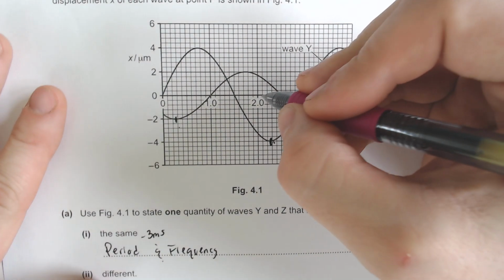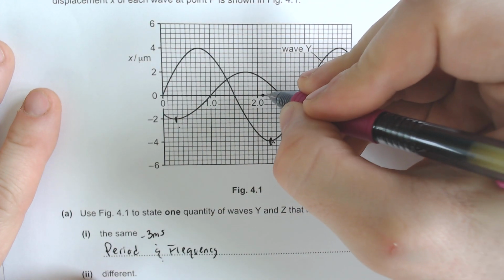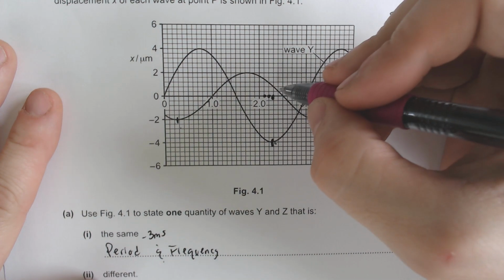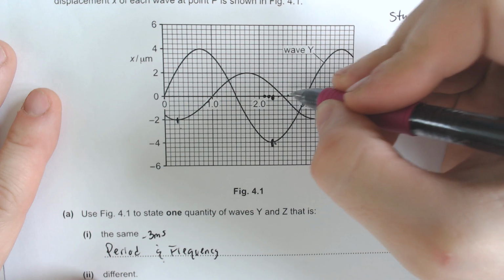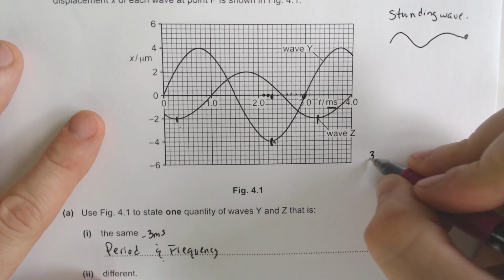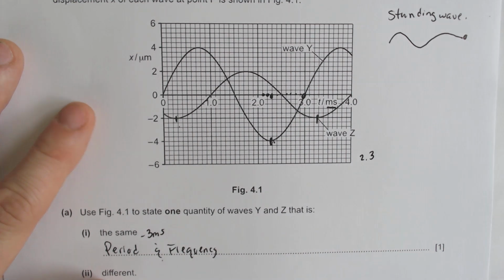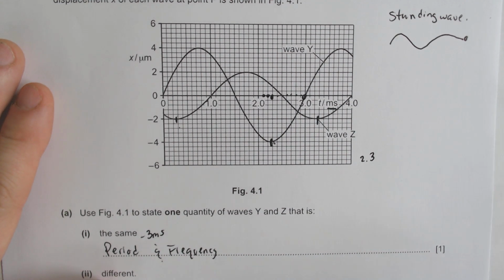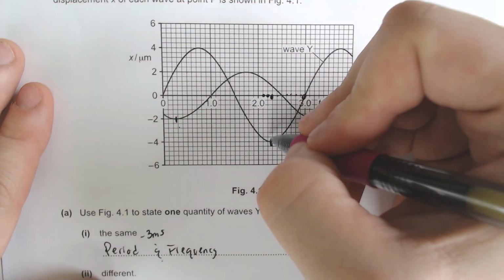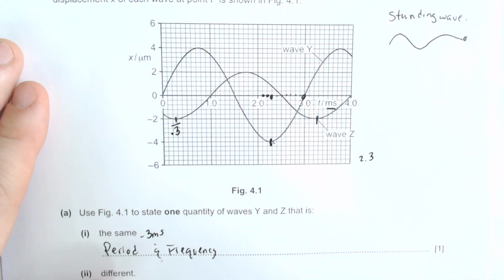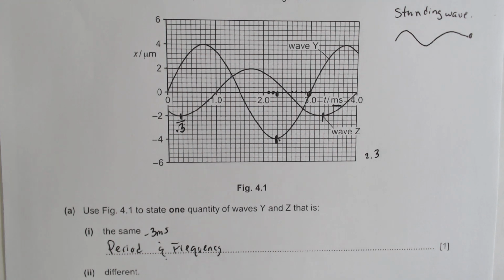So let's think, this is to the right by 1, 2, I'm going to say 3. And there are 4, 5, 6, 7, 8, 9, 10. Okay, so this is 2.3 milliseconds, okay? And we need to shift it all the way from 2.3 to 0.3. Agree with that?